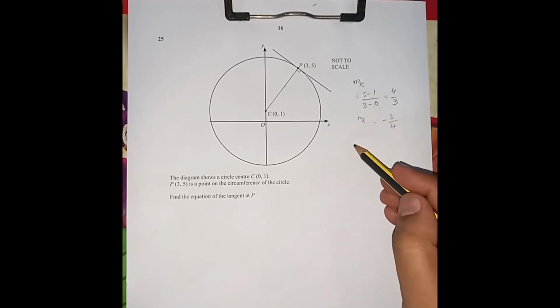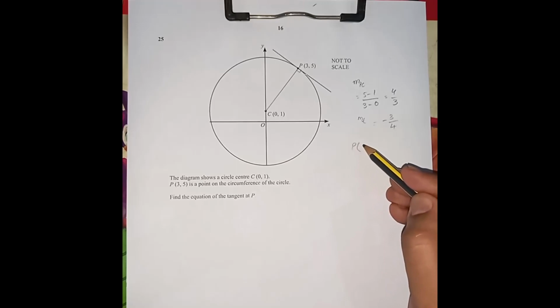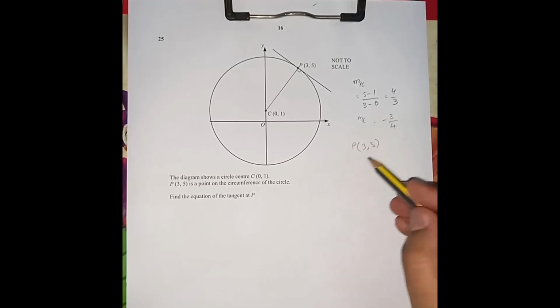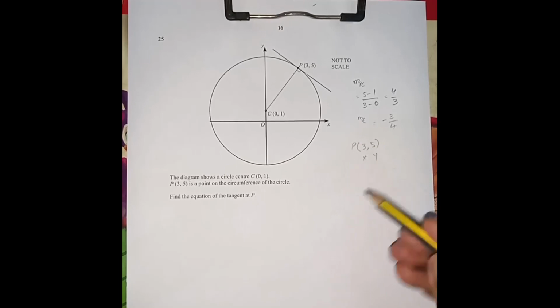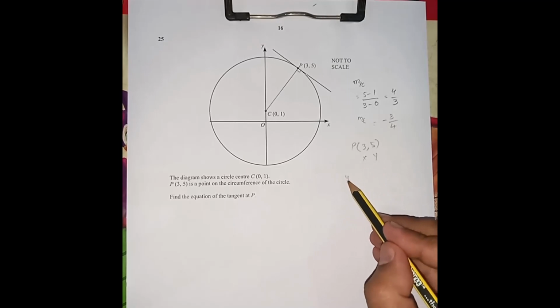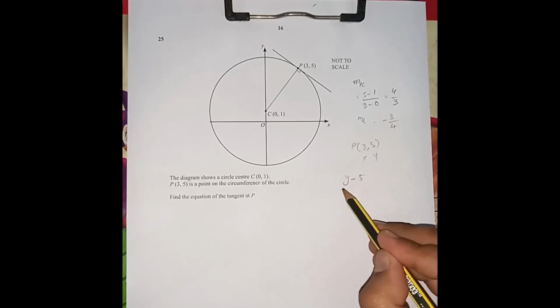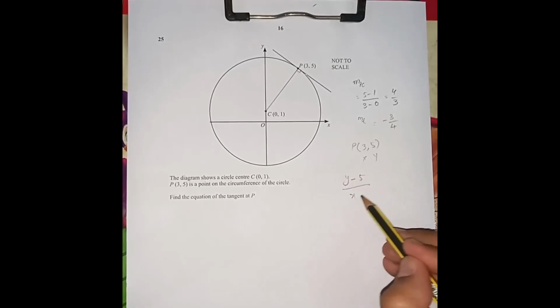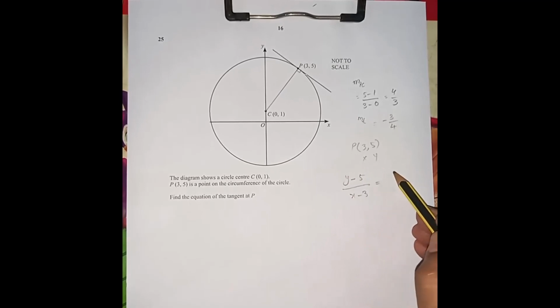So the passing point on the tangent is P(3,5), where x and y. So we have to find the equation, so we can write down like this: y minus 5 over x minus 3 is equal to minus 3 over 4.